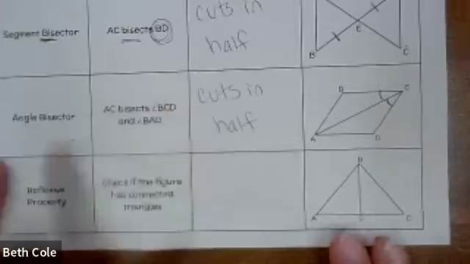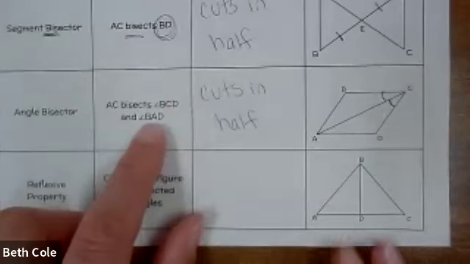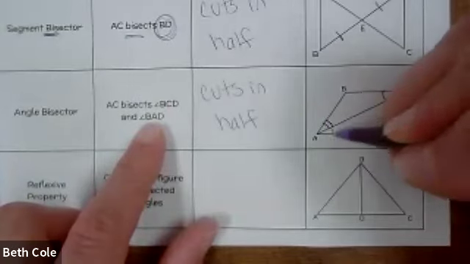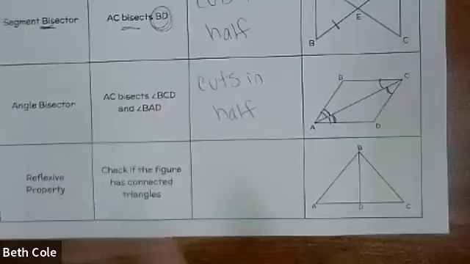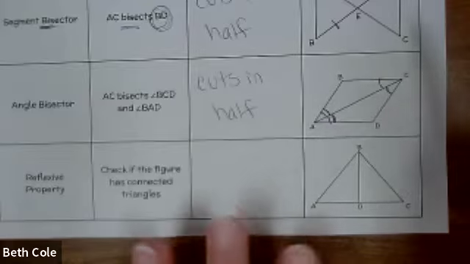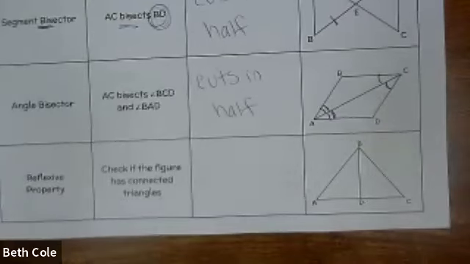Put in your little rainbows. And angle BAD. That means this one also got cut in half. I'm going to put 2 little rainbows on that just to show that they're different. That's what those mean. You can have 1 little mark or 2 or 3 just to show that they're not the same thing. But they both got cut in half.